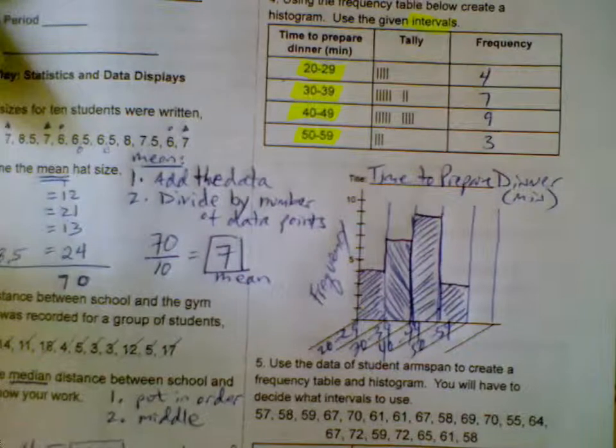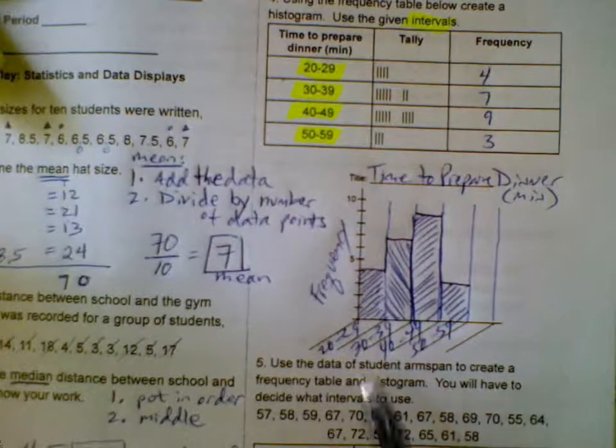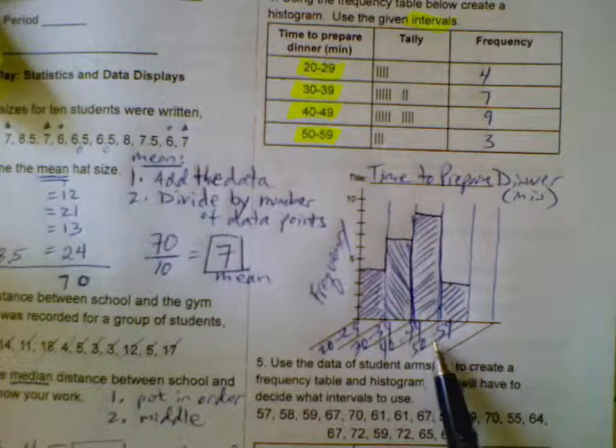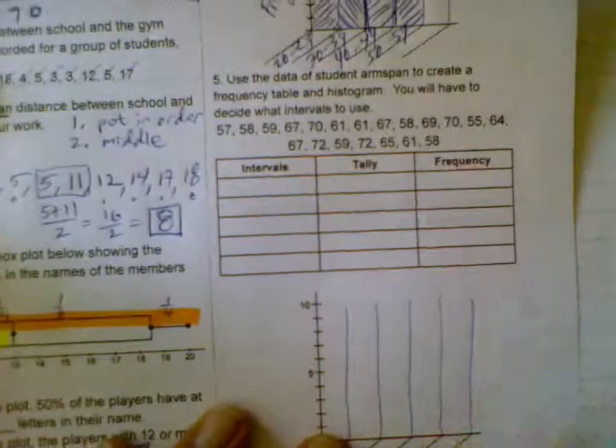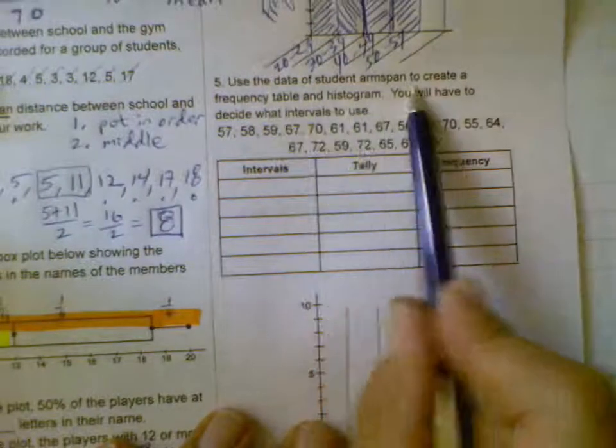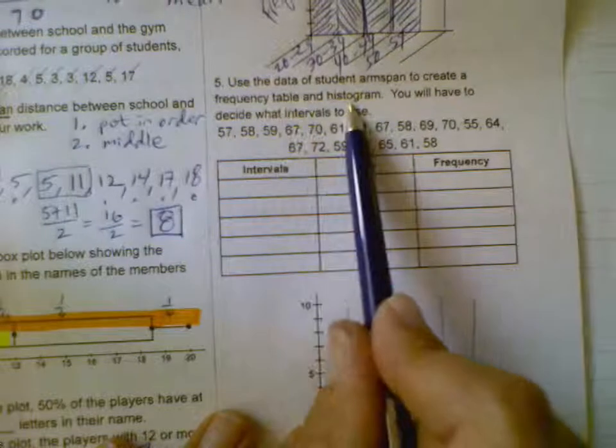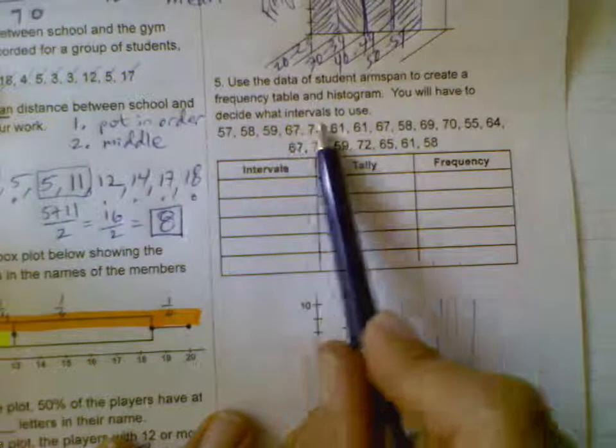So there's my histogram. Again, the intervals must always be the same size in a histogram. Always. Number 5 says, use the data of student arm span to create a frequency table and histogram. You will have to decide what intervals to use.